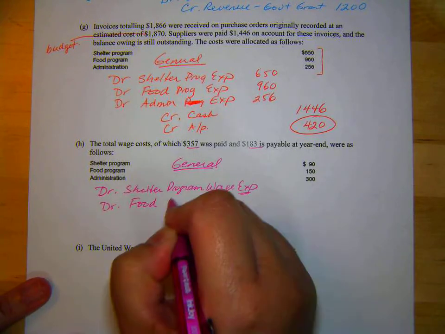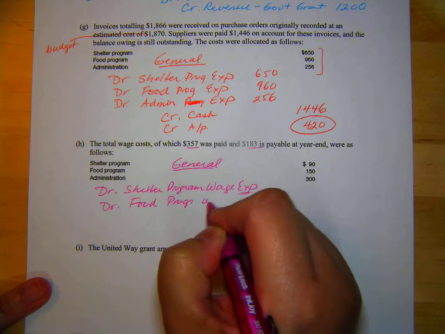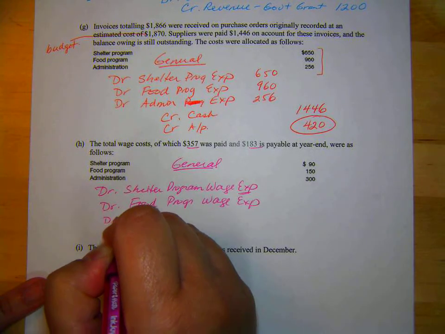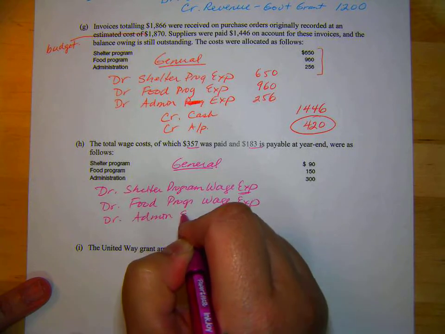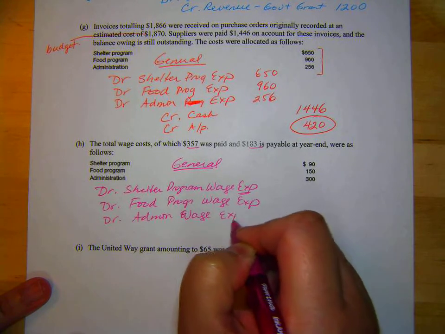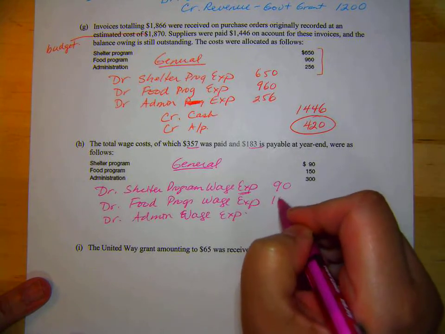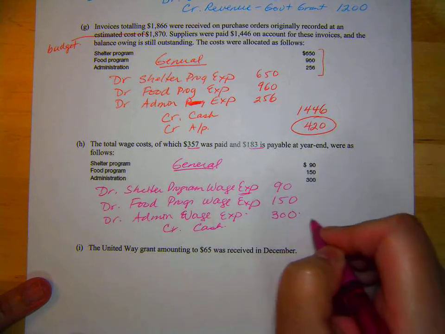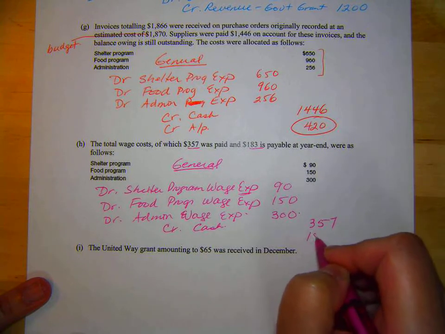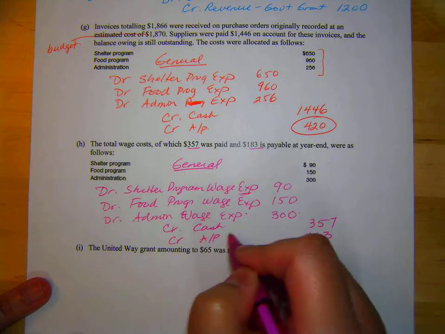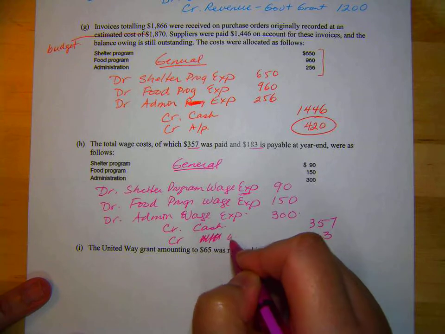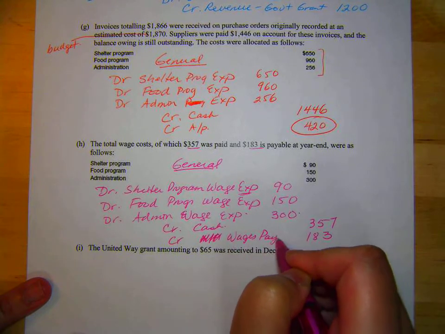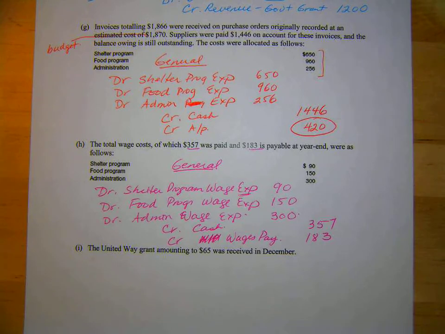Debit, food, program, wage expense, debit, admin, wage expense. And that's for the 90, the 150, and the 300. We're going to credit cash for $357, and $183 is our account. Actually, we probably should put wages payable to distinguish it. So, nice straightforward entries, just don't get them reversed.